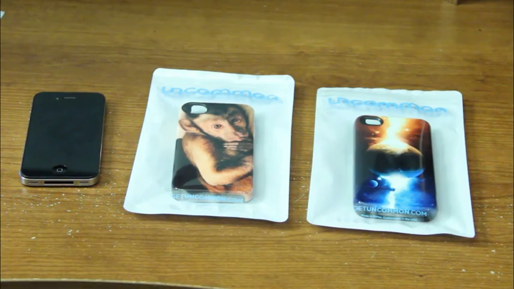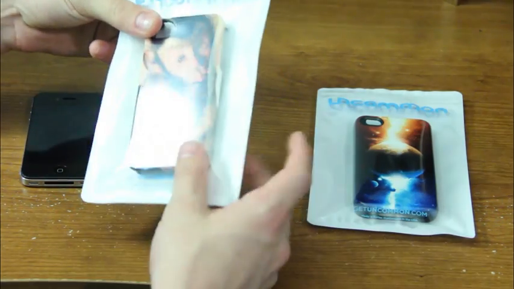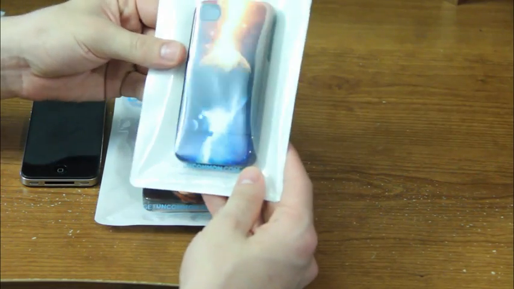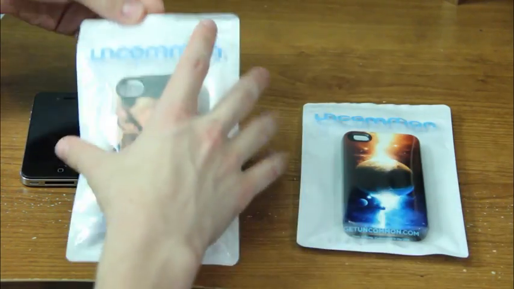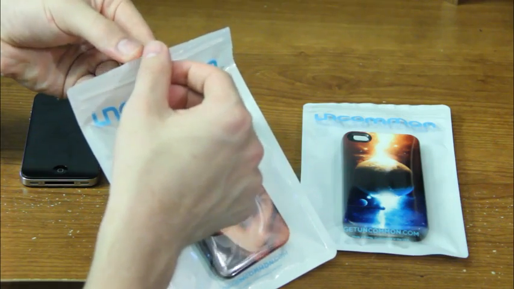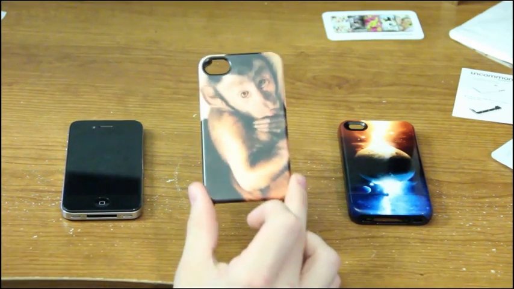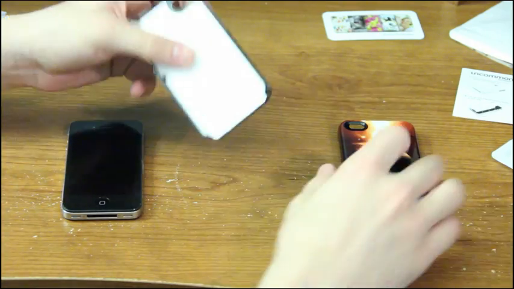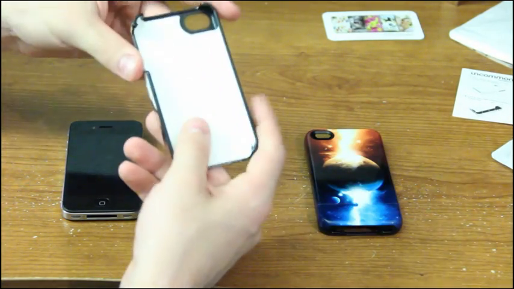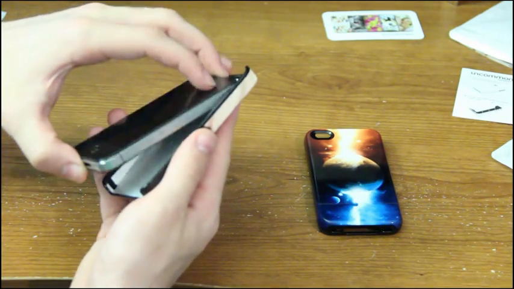Okay, so here's a look at the cases. This is the deflector case, which again is 35 bucks, and this is the capsule case, which is about 40 bucks. So let's go ahead and take these out of the wrappers, put them on my iPhone 4, and see how I like them. We'll start out by putting the deflector case on. I can already tell by holding them that this one's definitely the thinner of the two, as I said earlier, and it definitely feels pretty good.